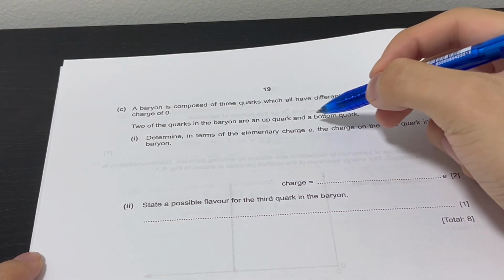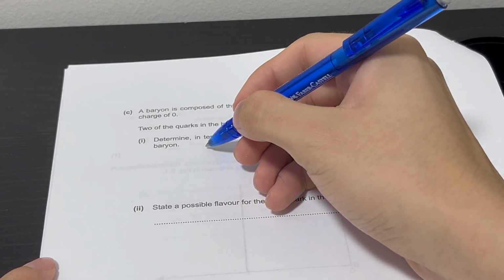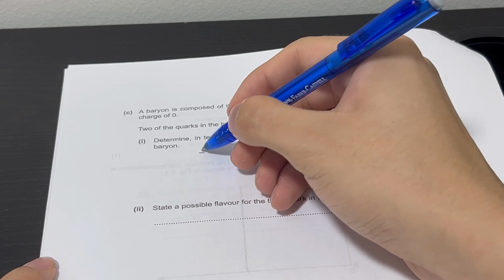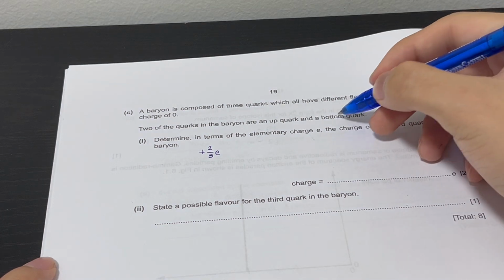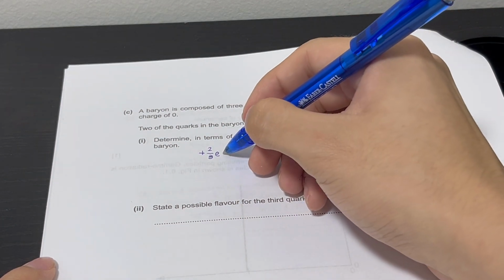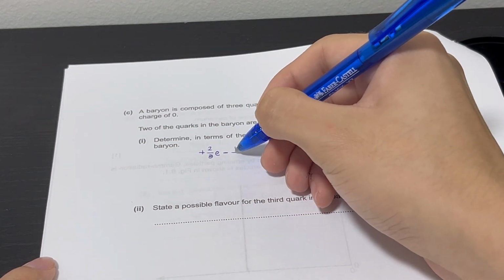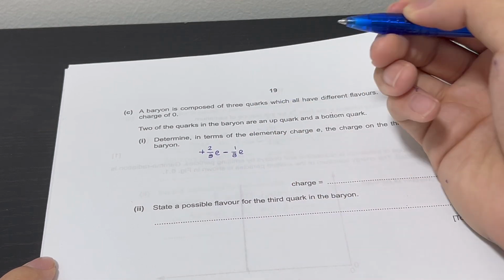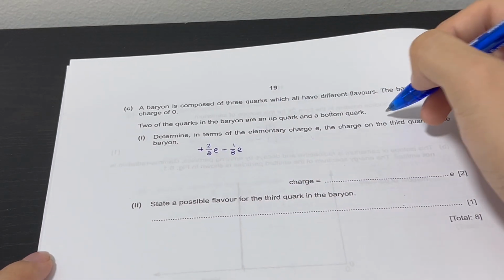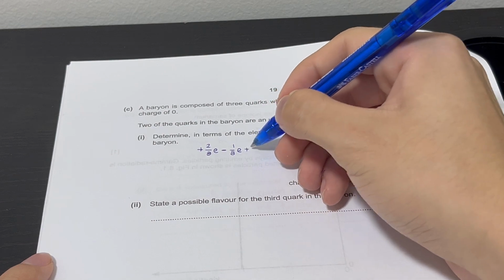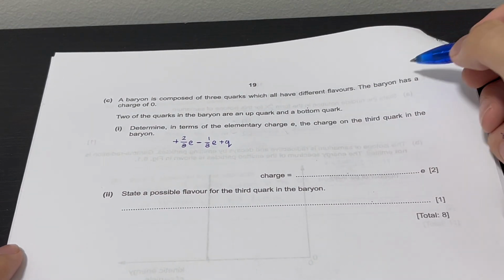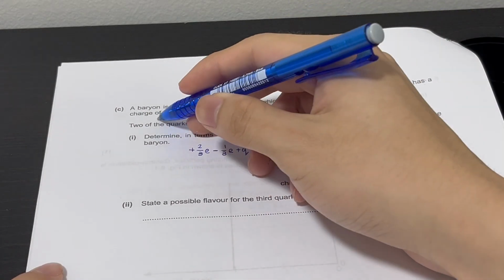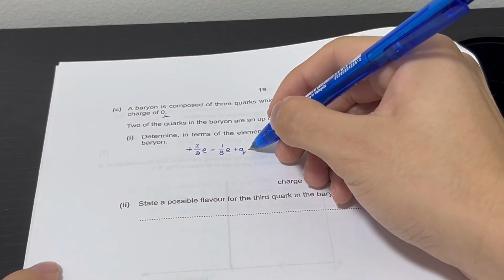So we know there's an up quark. Up quarks have a charge of positive 2/3, and there's a bottom quark, and bottom quarks have -1/3 charge. And then we have an unknown charge, so I'm going to put it as Q first. The baryon has a charge of 0, so the sum equals 0.